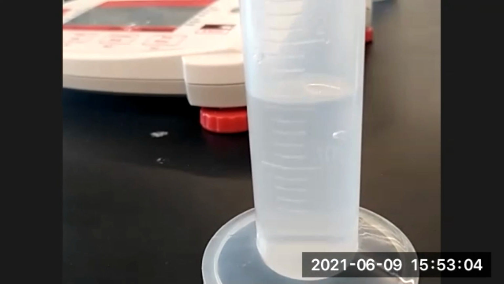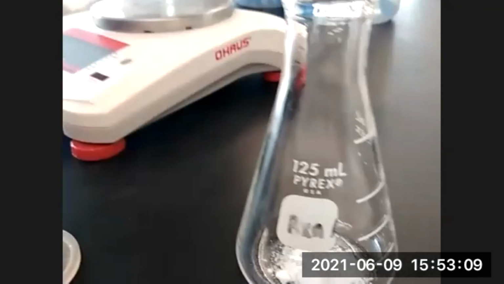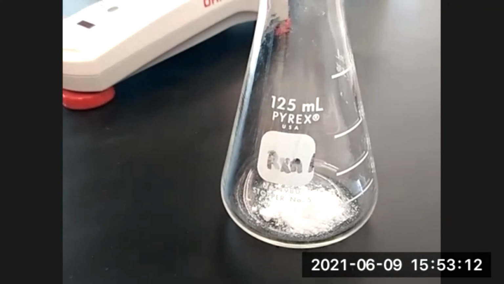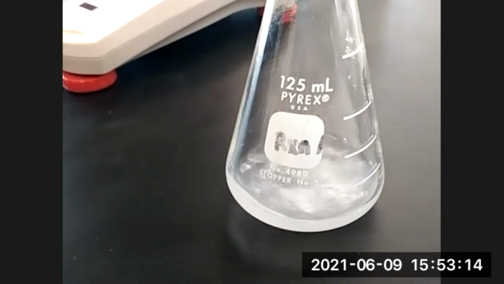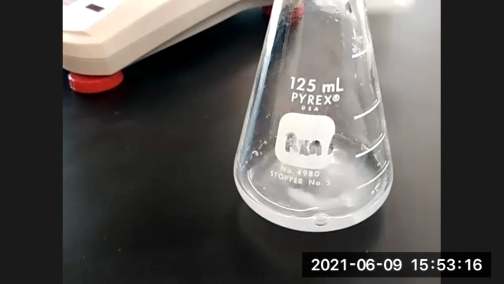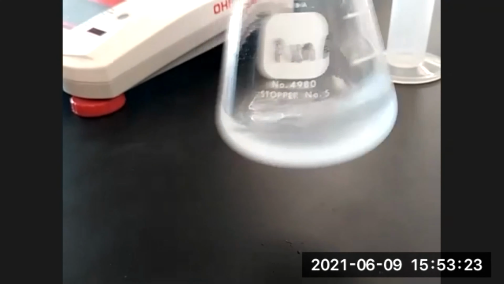So now we're going to add 15 milliliters of DI water to the Erlenmeyer flask. And make sure all the sodium bicarbonate completely dissolves before you move on to the next step.